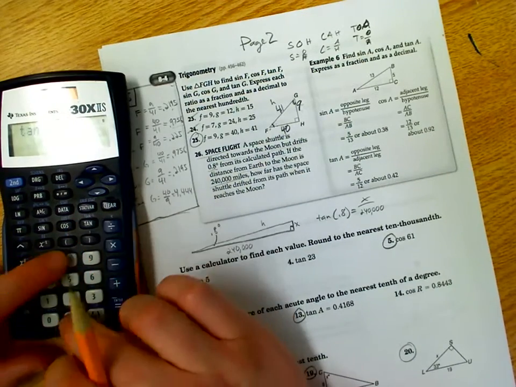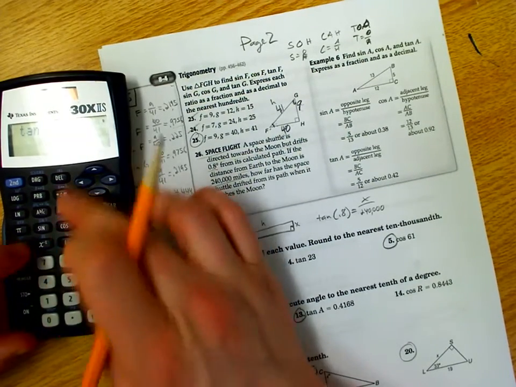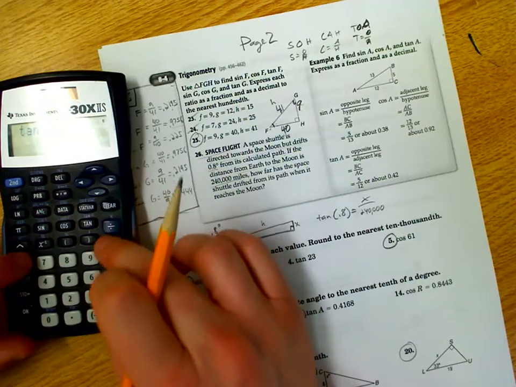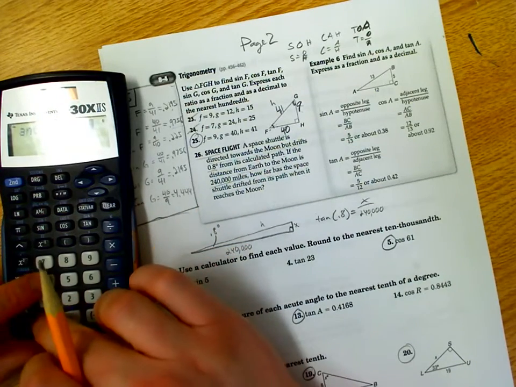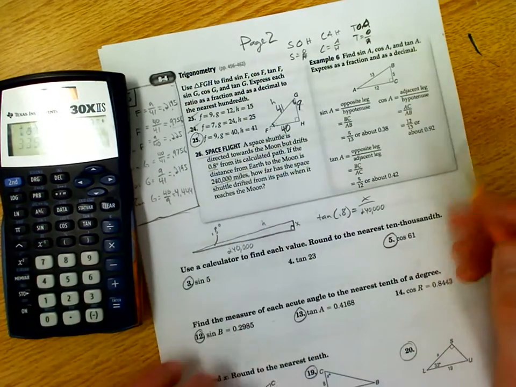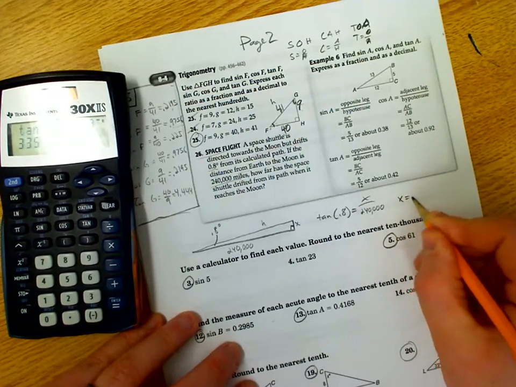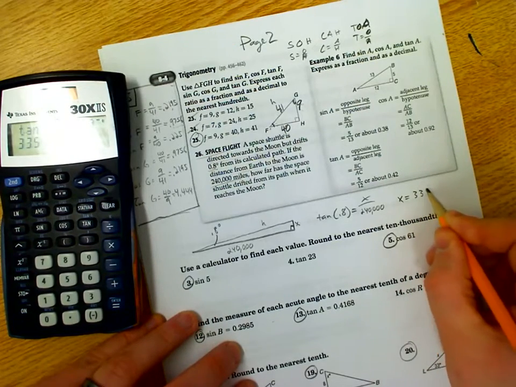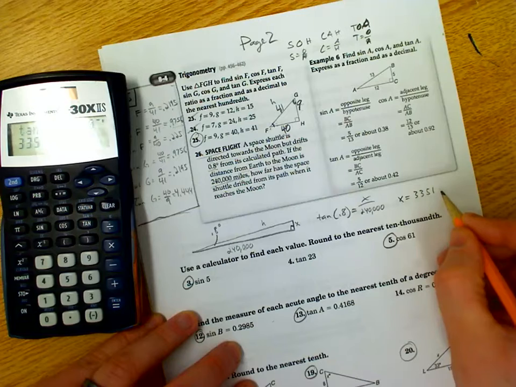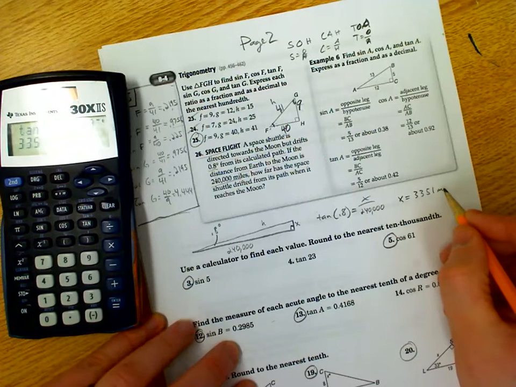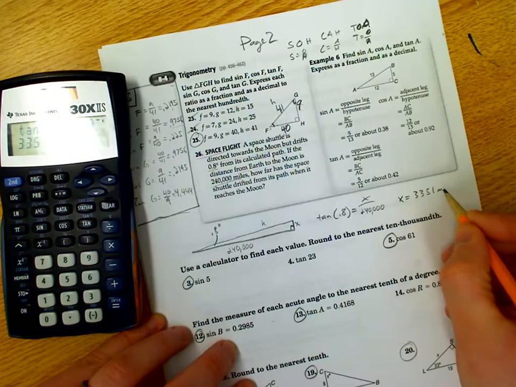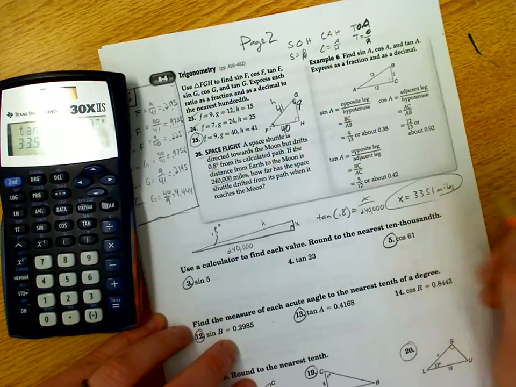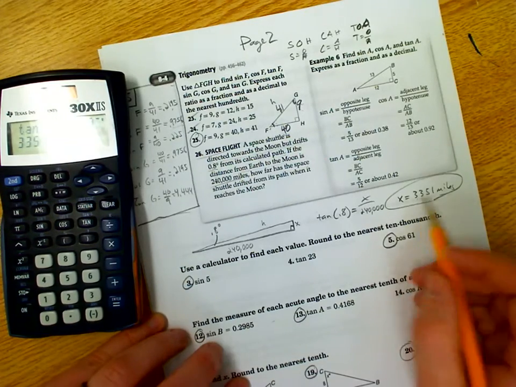So I type this in, tangent 0.8 times 240,000. So x is, that's the difference. That's a pretty big difference right there.